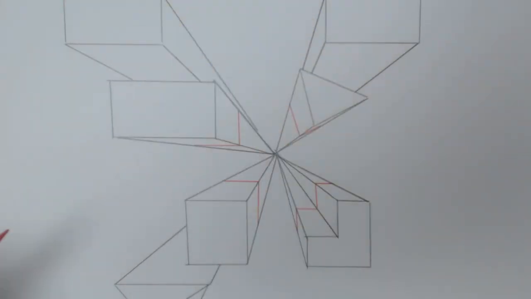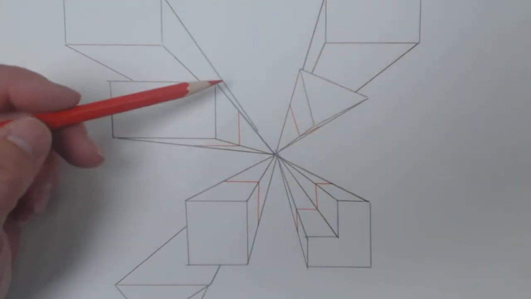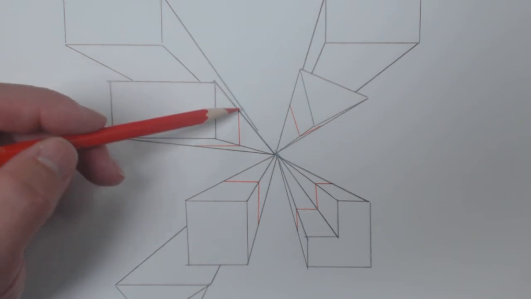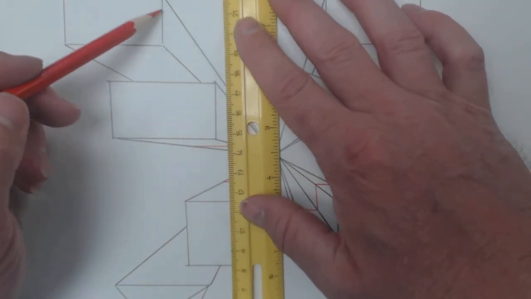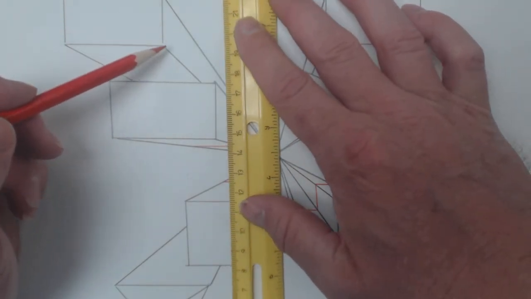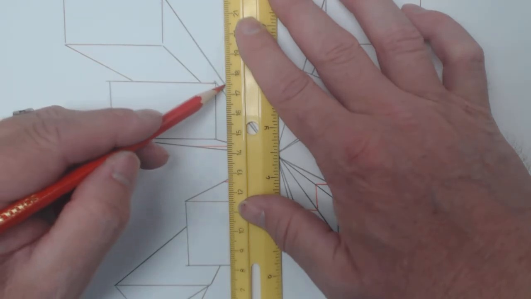All right, now there's one more edge that we need to do, and that's this edge for this building. Now I can't put it lower than this line, so it's got to be back here somewhere. So it's this edge here, and this.